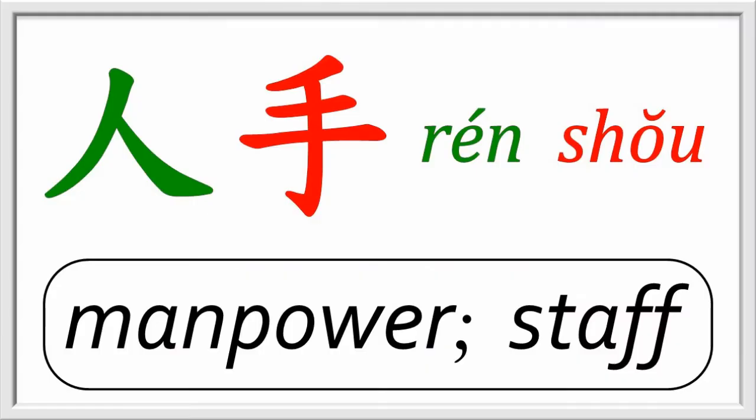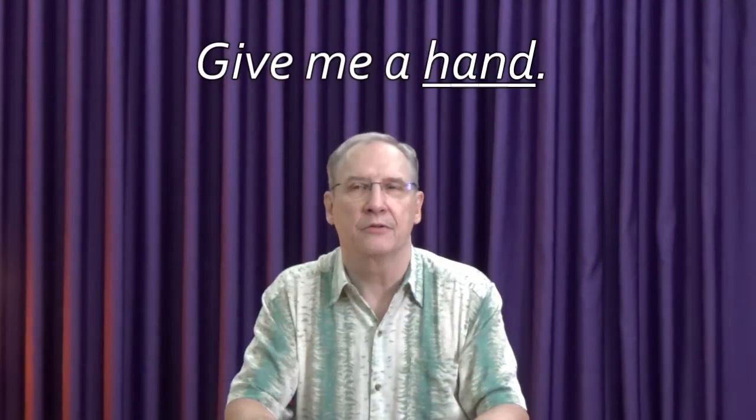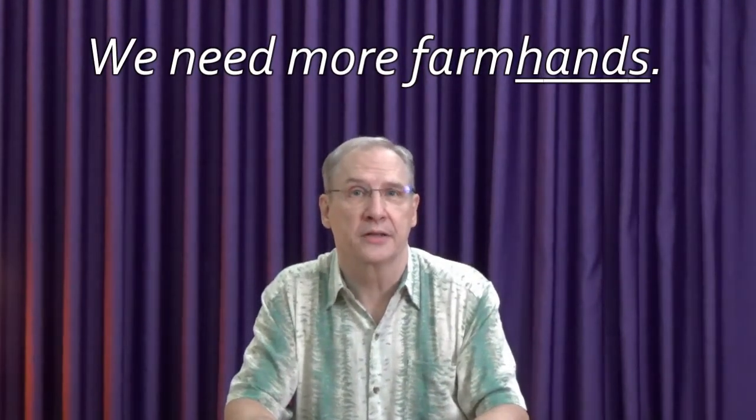If we put this new character, shou, with the character we learned before, meaning people, ren, we have the Chinese expression for manpower, or staff. Ren shou, ren shou. English also uses a hand to mean to help or assist. For example, give me a hand, or we need more farm hands.